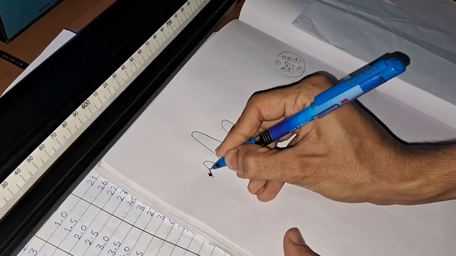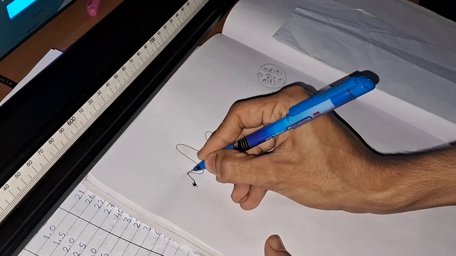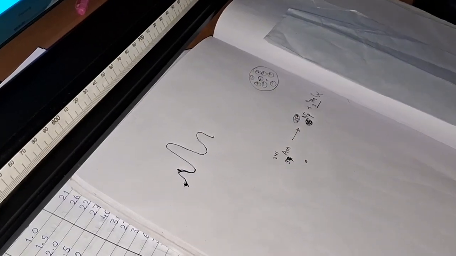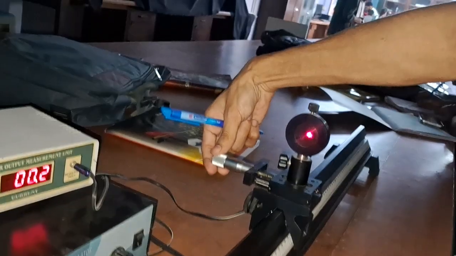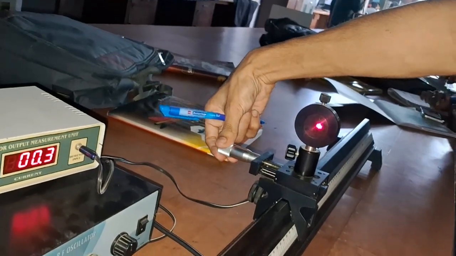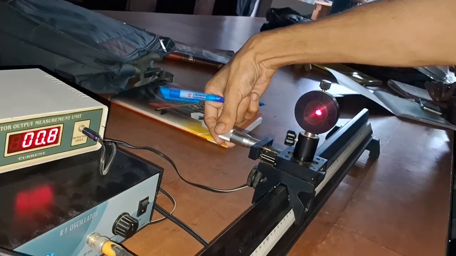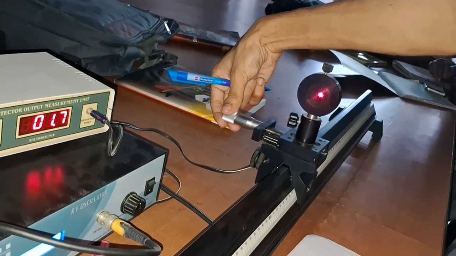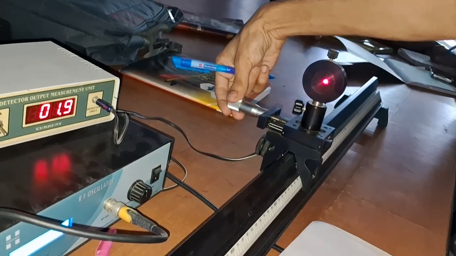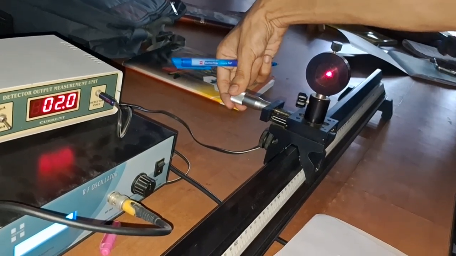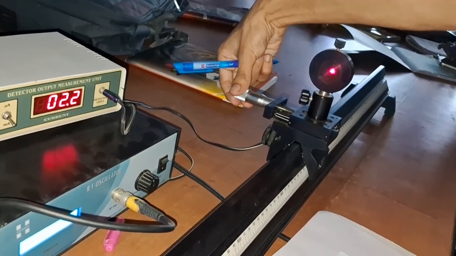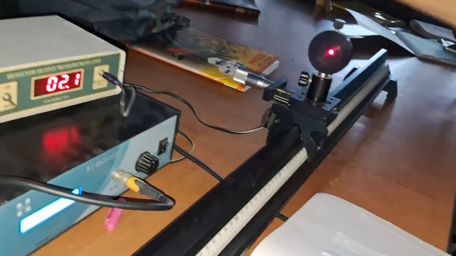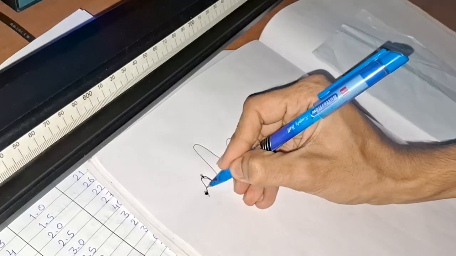As I tighten, it will keep increasing and go to the peak value. Look, I am tightening, it will increase more and more, up to 2.1 or 2.2. Now again it will start decreasing. Look, now I have started increasing again.